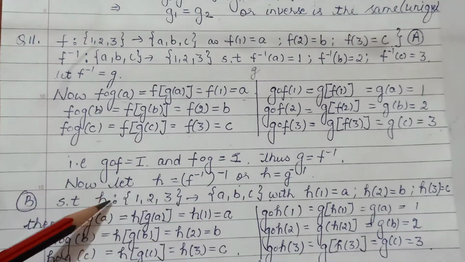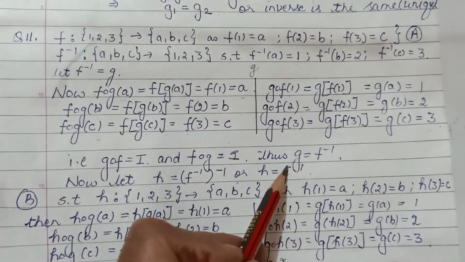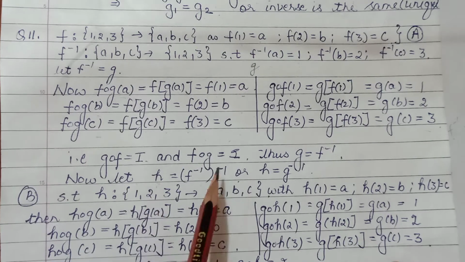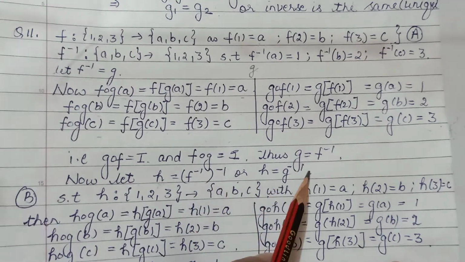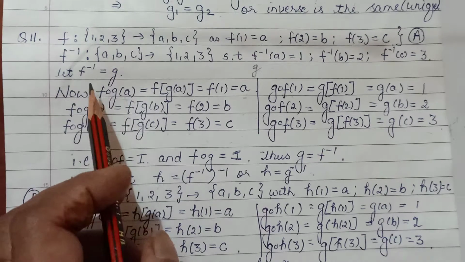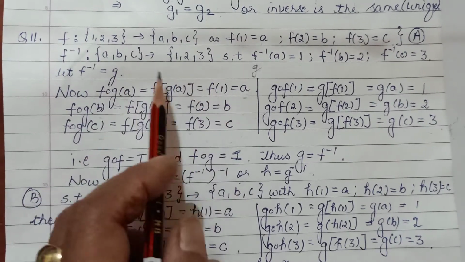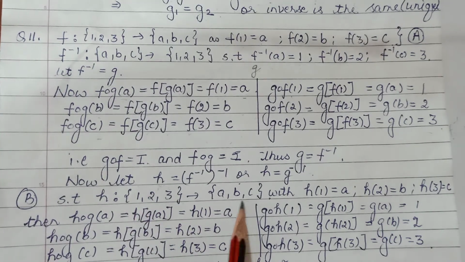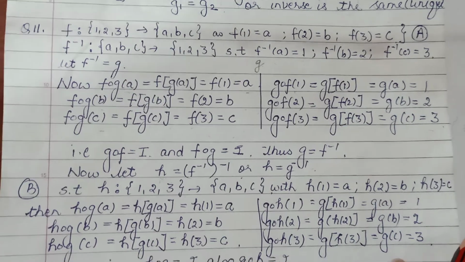Okay, now for the second part, we had to find the inverse of that as well. Now the inverse of this g also had to be found. So we are assuming let h be another function which is the inverse of g. So h is the inverse of f inverse, or the inverse of g straight away. Now if h is the inverse of g, then the mapping will be reversed from g. This was our g function. So it would be mapped from 1, 2, 3 to a, b, c. So h would be defined from 1, 2, 3 to a, b, c, with image of 1 being a, image of 2 being b, image of 3 being c.